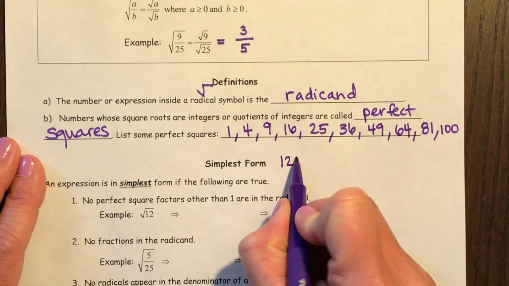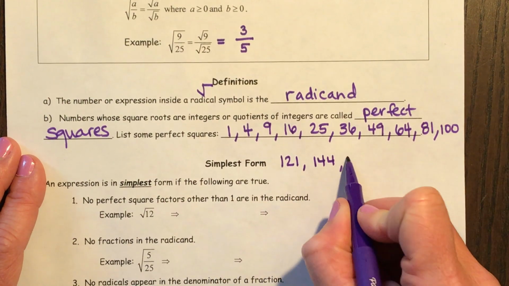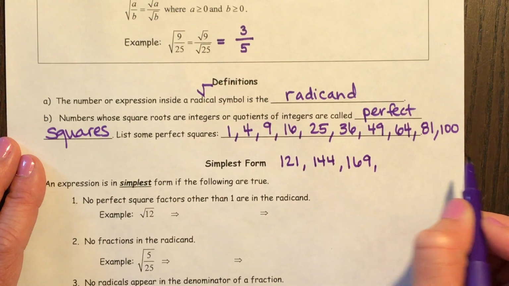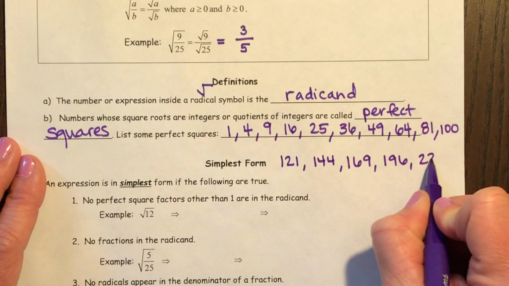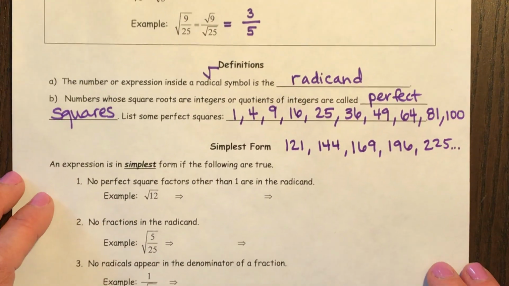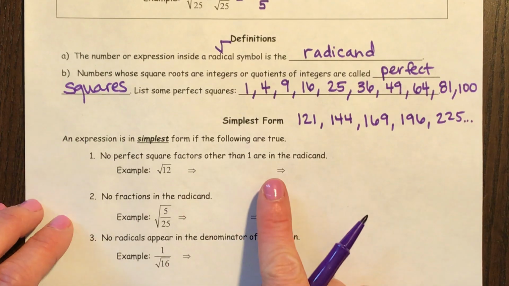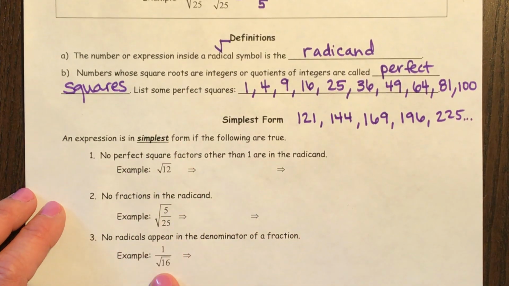11 squared is 121, 12 squared is 144, 13 squared is 169, 14 squared is 196, and 15 squared is 225. And these go on as high as you square your numbers. Now, the simplest form of a radical, I'm going to explain through here.